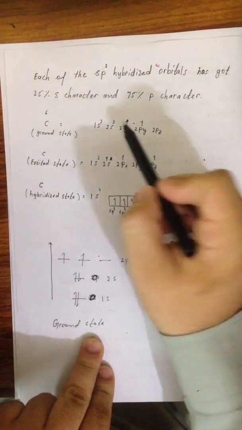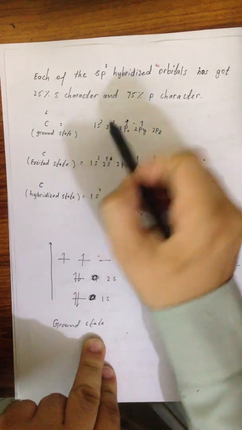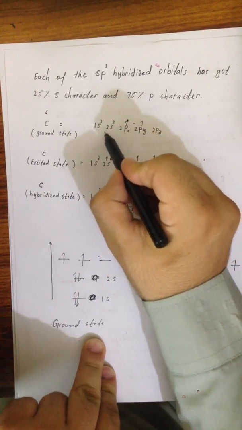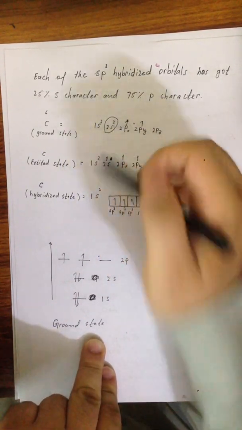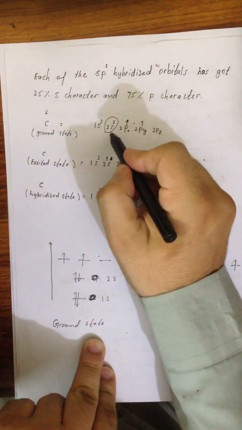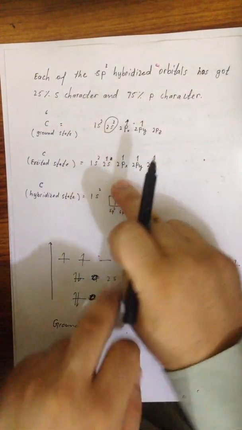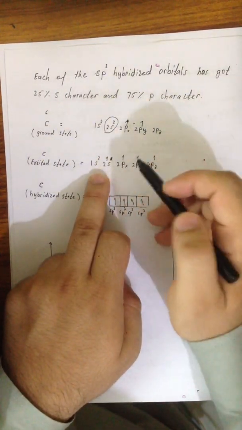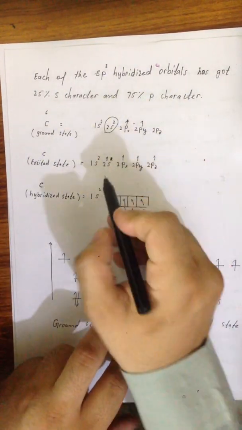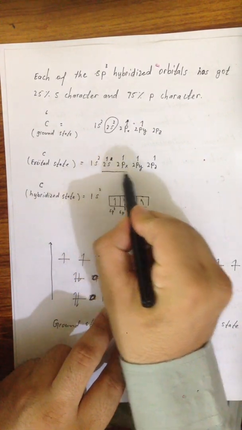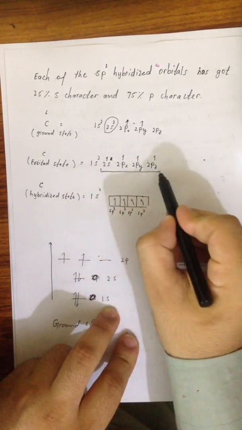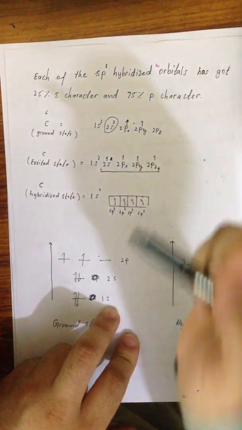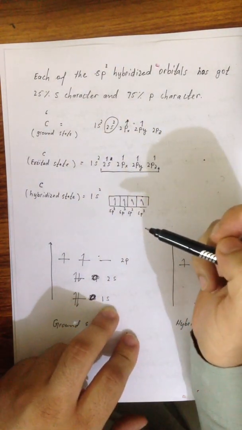One of the electrons can be excited from this 2s orbital into the 2pz, which lies vacant. So now you have 4 orbitals, all with 1 unpaired electron.